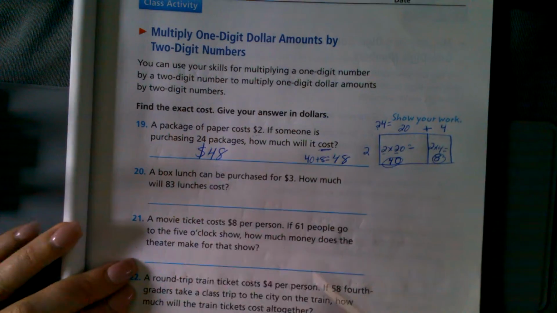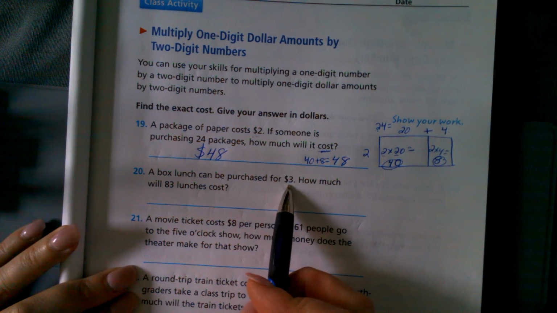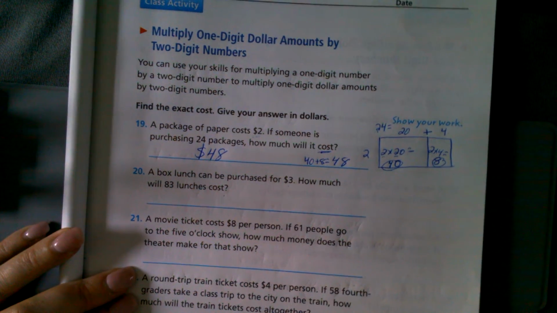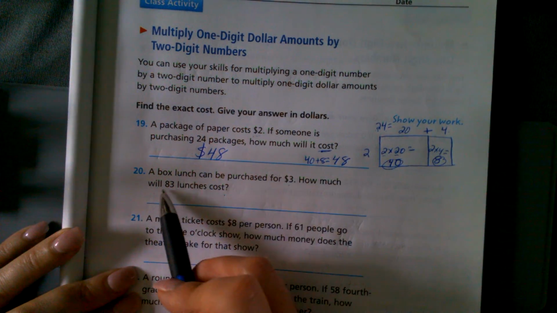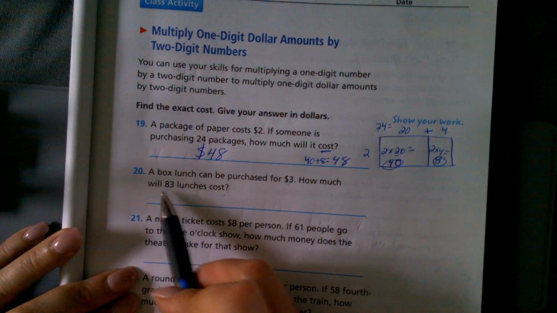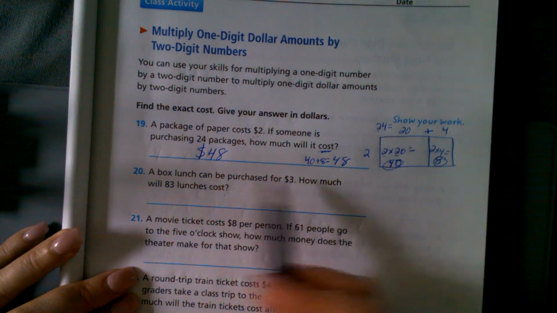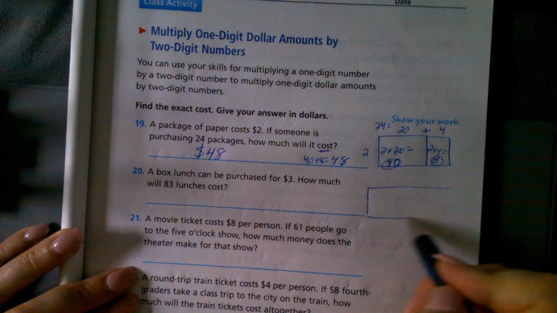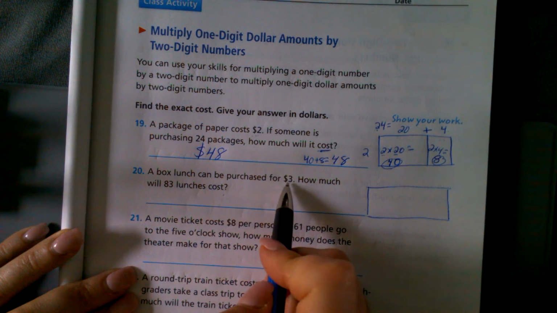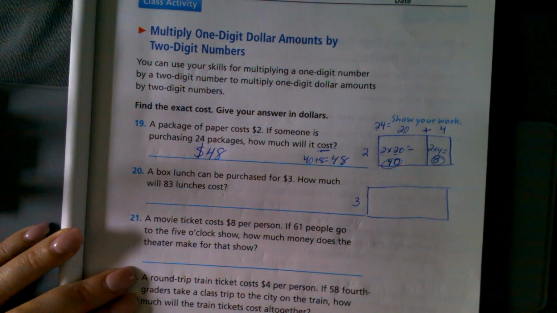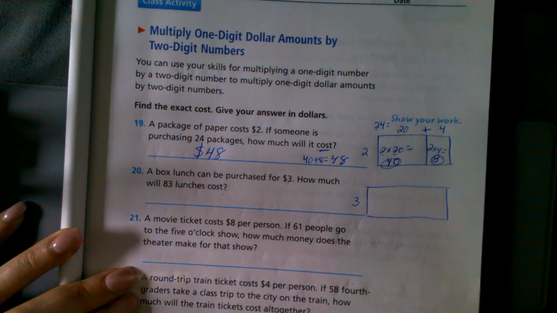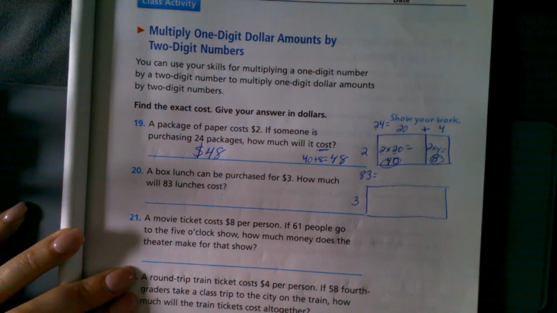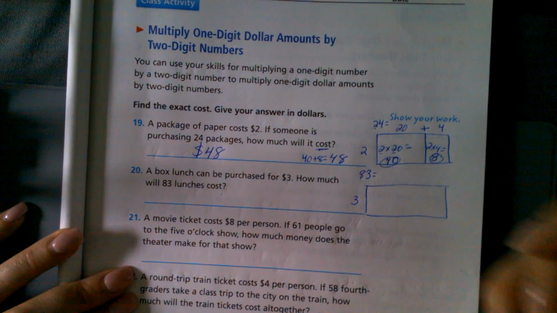Okay, let's do one more. A box lunch can be purchased for $3. How much will 83 of those lunches cost at that unit price? Okay, so again, I know I'm multiplying. I need not one lunch at $3, but I need 83 of those lunches. So $3 times 83. So when I draw my rectangle, I'm going to put my first factor 3, my single digit factor on the short side, 3. I don't need to factor that out because it's just a one-digit number. 83 will need to be factored into smaller chunks. I use place value to do that.